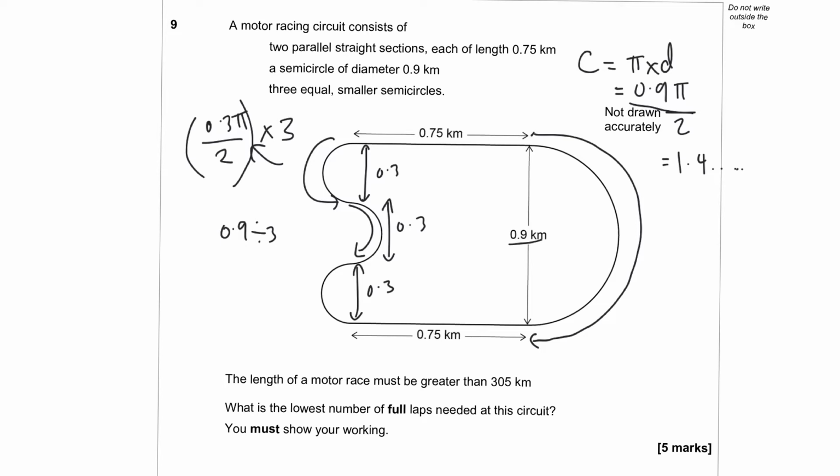That's essentially the same as doing 0.9 pi divided by 2. You should end up with the same answer, about 1.4.